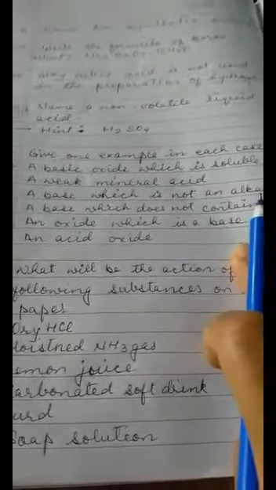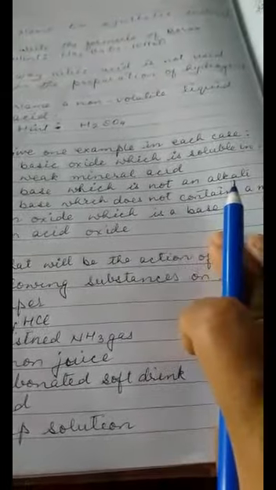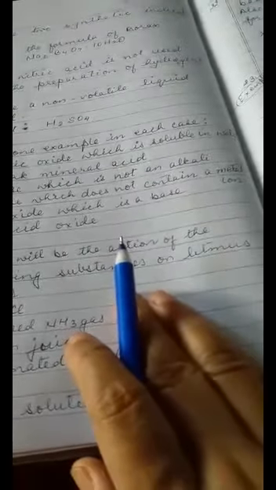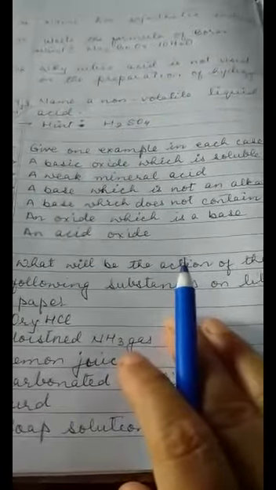Here is a one word question, 5-6 questions here. Give one example in each case: a basic oxide which is soluble in water, a weak mineral acid, a base which is not an alkali, a base which does not contain a metal ion, an oxide which is a base, and an acid which is an acid oxide. A basic oxide which is soluble in water.